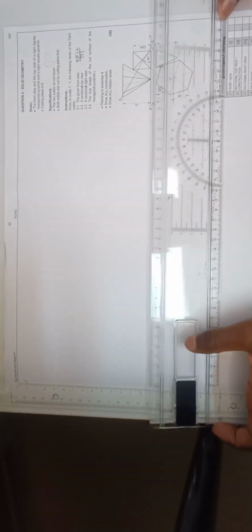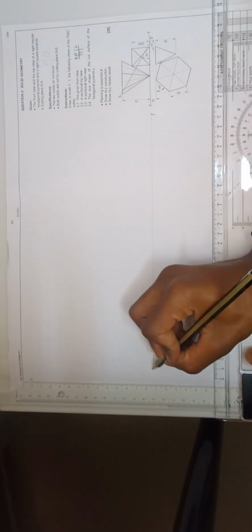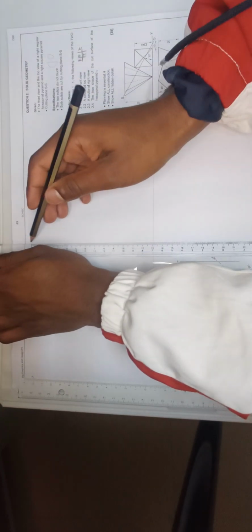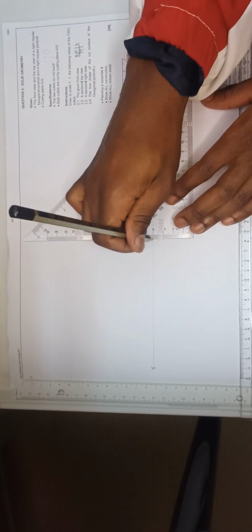With our XY line, we now know the distance from the XY line will be 15. You can simply measure 15 going downwards.